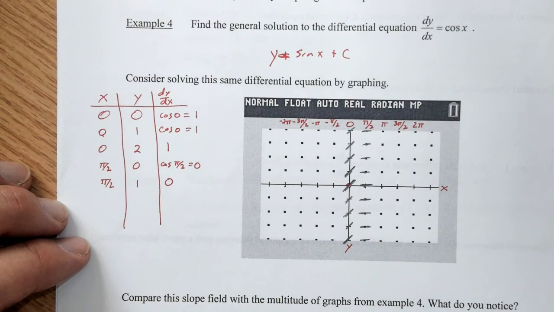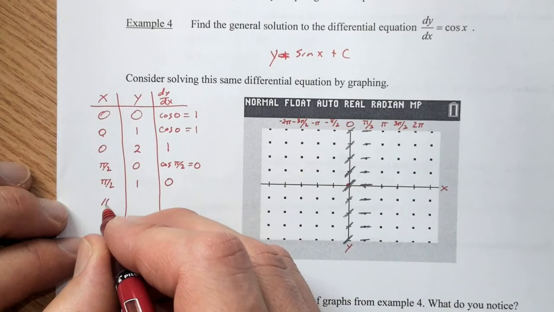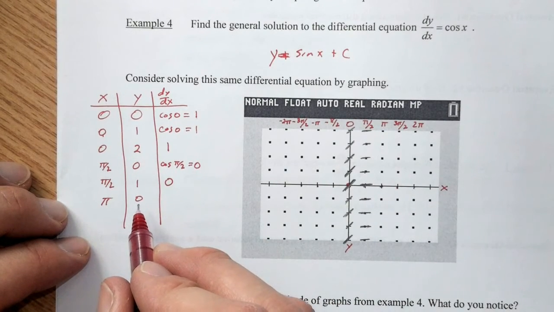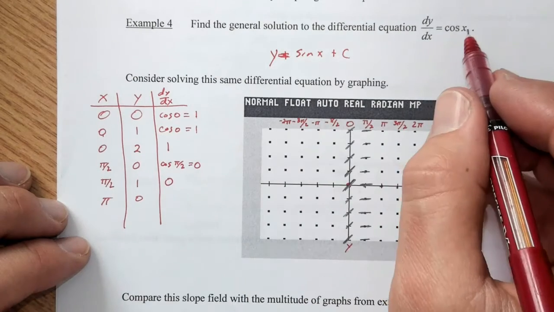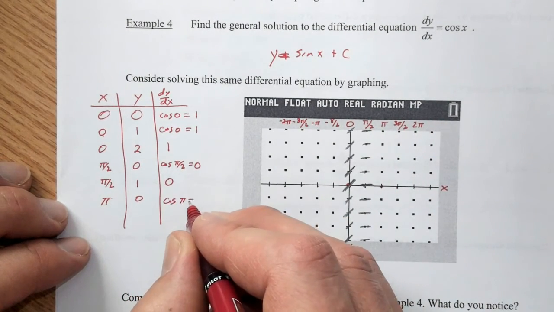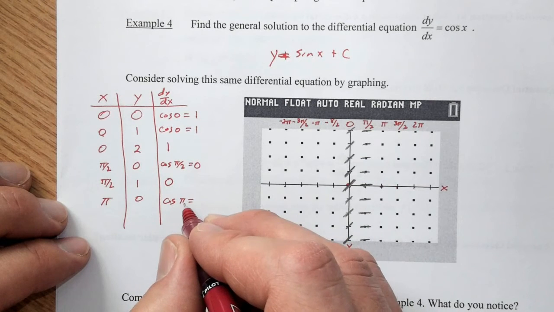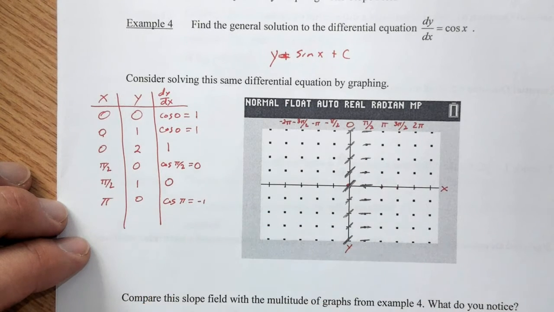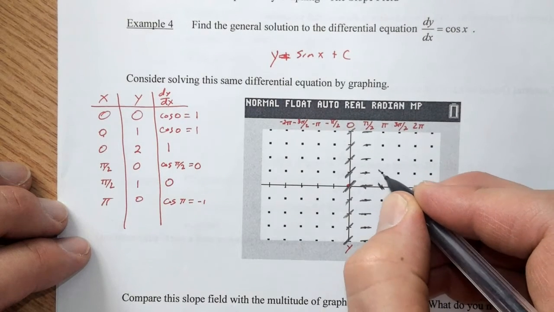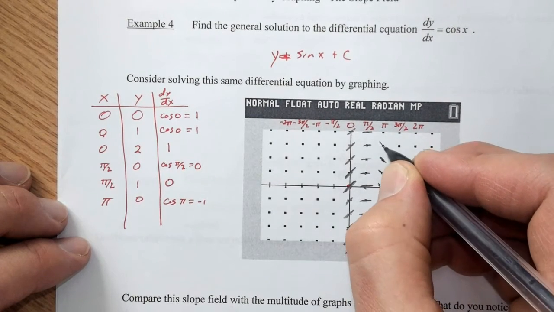Now we get to the cosine of pi. So we're going to go over pi and up 0. Again, this column doesn't matter for plugging in. All we have to do is plug in pi for x. Cosine of x, well, actually, now it's cosine of pi. Cosine of pi is negative 1. So we're going to have a negative 1 slope here. And in fact, we're going to have it everywhere.